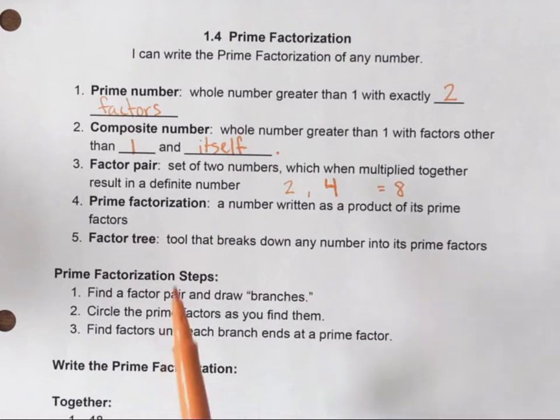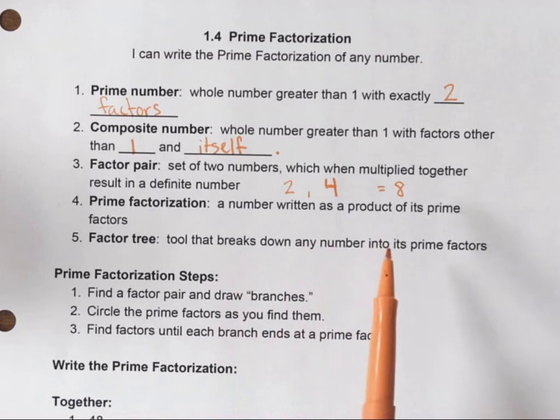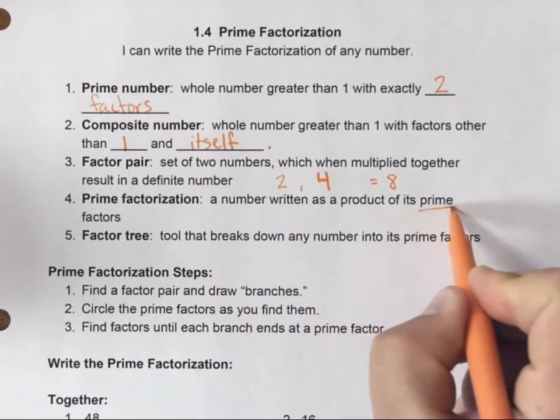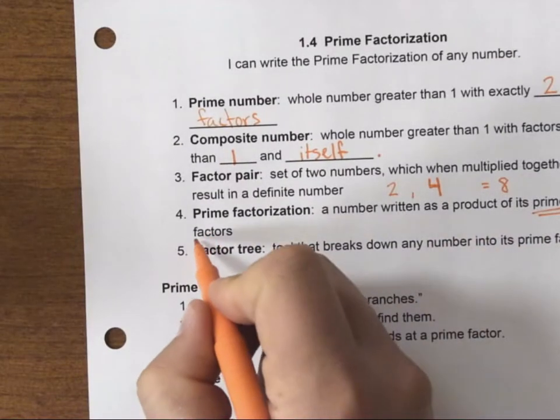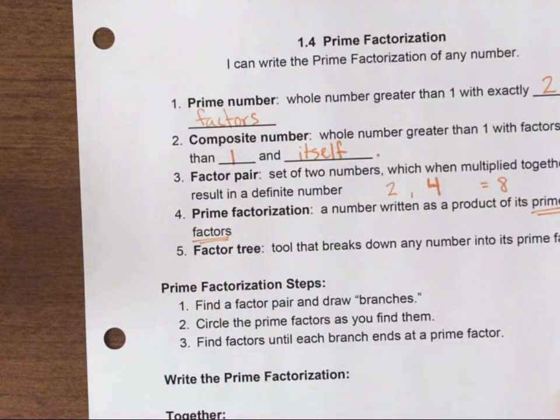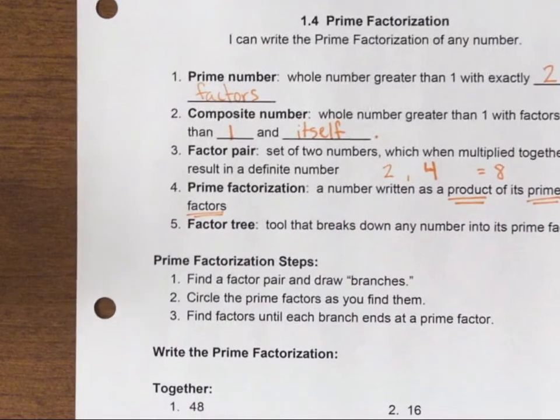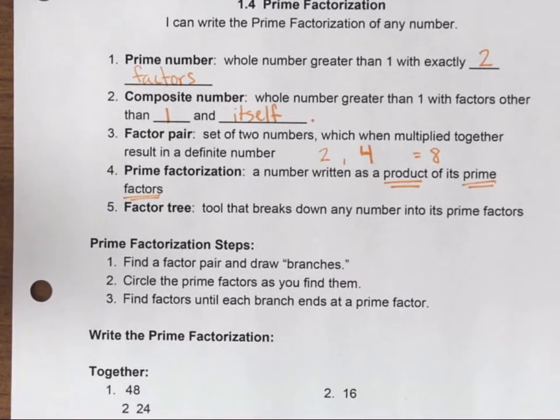Number 4, prime factorization. Prime factorization is a number written as a product of its prime factors. We will discuss that in these notes. I want you to underline the word prime and factors, and I also want you to underline the word product. So that's kind of our key there. It is written as a product, which means the answer to a multiplication problem, of its prime factors. In other words, the prime numbers being multiplied together.